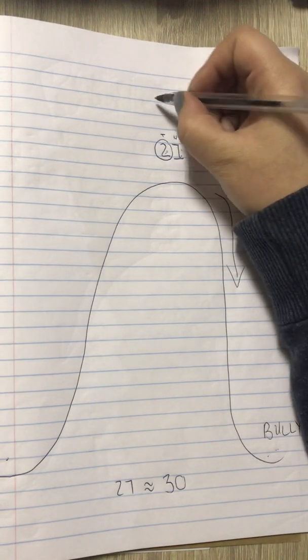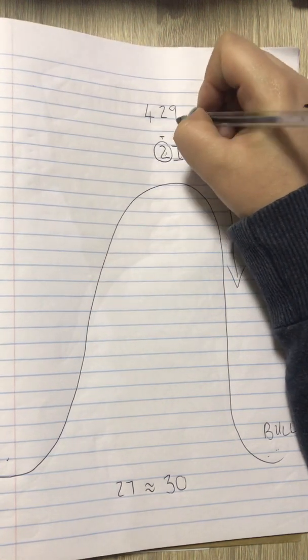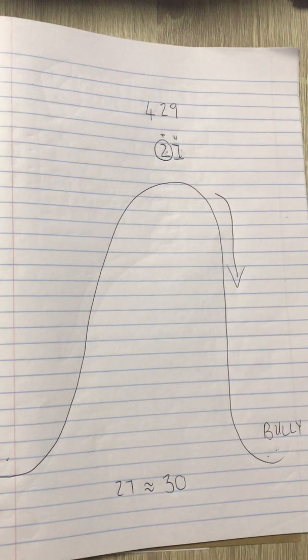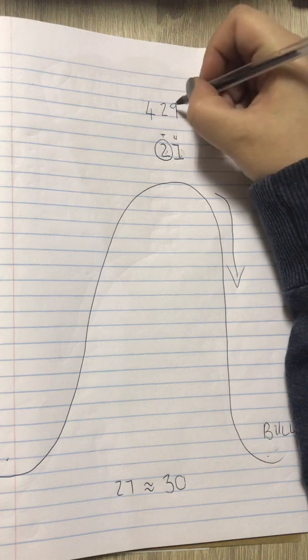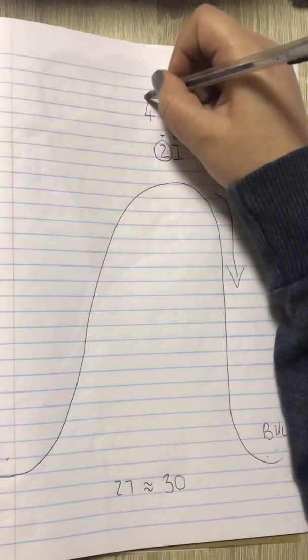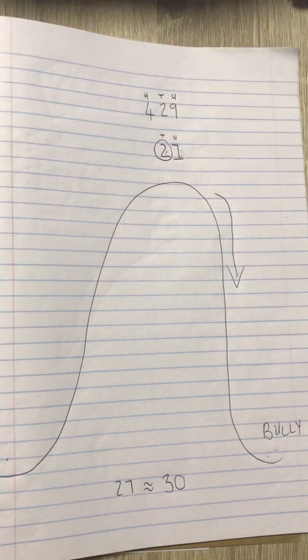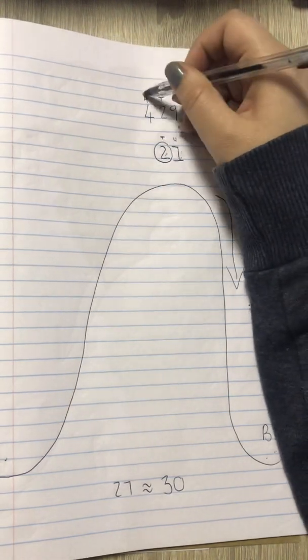I'm going to do one more with you. 429. This time I'm asking you to round to the nearest 100. So now place value is extremely important, which house they fall in. The very back, the last number is always a unit, then my 10, then my 100. Okay, so let's do the CUBA steps. Don't freak out. We want to do the CUBA steps. We want to round to the nearest 100, okay? So not 10 anymore, 100.